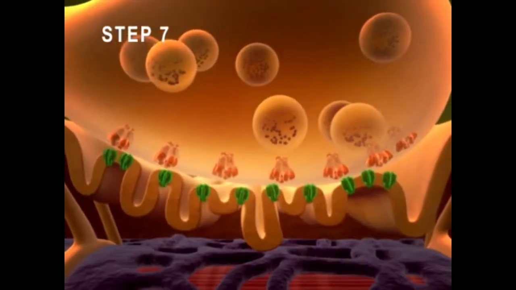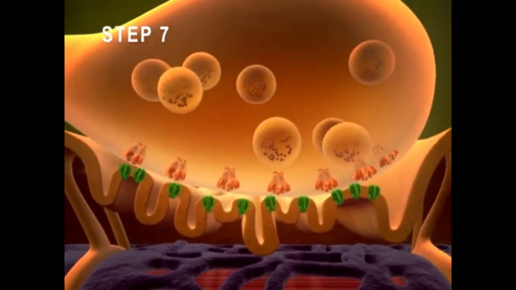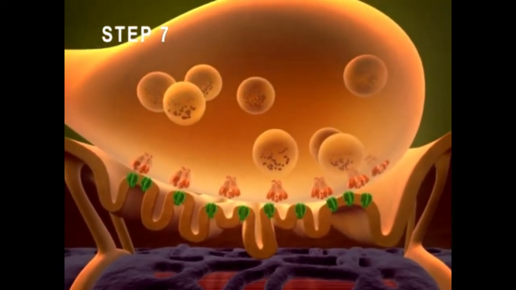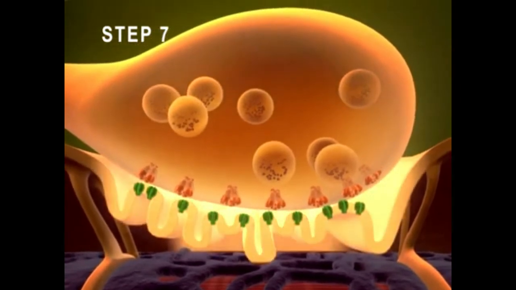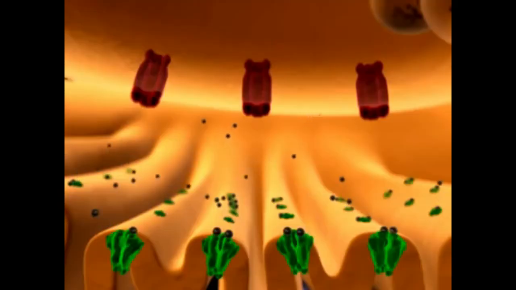Step 7. As sodium starts to enter the postsynaptic membrane, the resting membrane potential of this membrane changes. It goes from -90 mV to -60 mV. This is called end-plate potential. End-plate potential causes development of action potential in the muscle. Step 8. Destruction of acetylcholine.